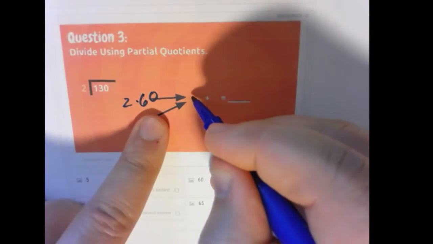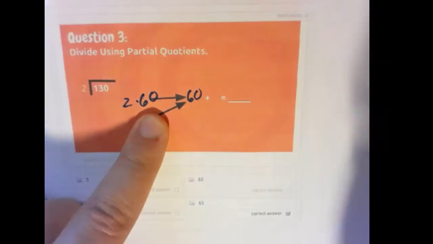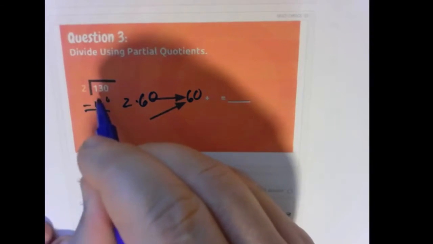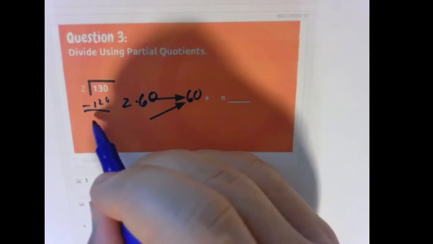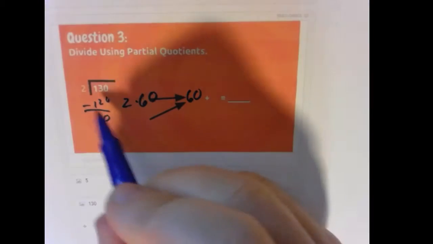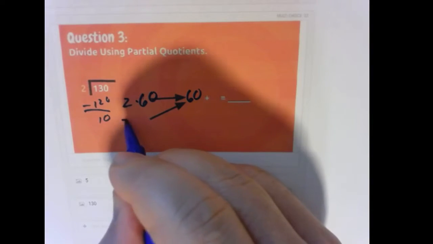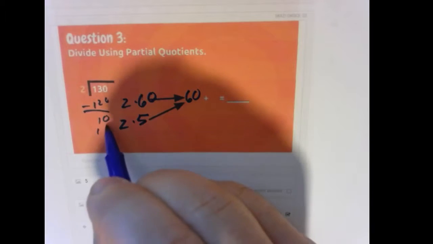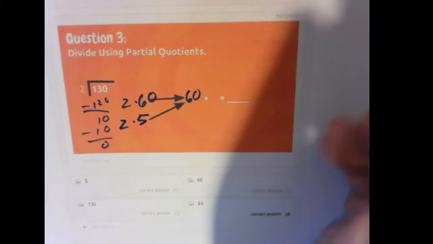So what is 2 times 60? That'd be 120. Let's find the difference there. 130 take away 120 would be 10. How many times does 2 fit into 10? That would be 2 times 5. 2 times 5 is 10. Do the difference, and we got down to our 0.